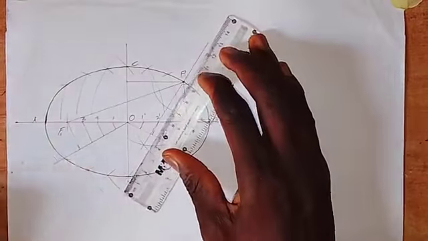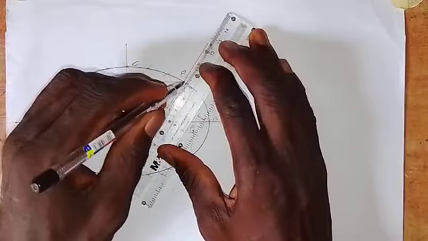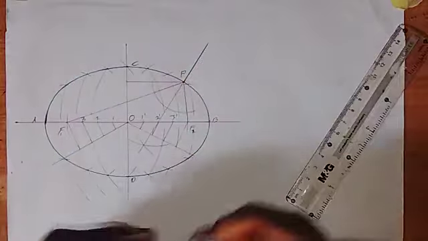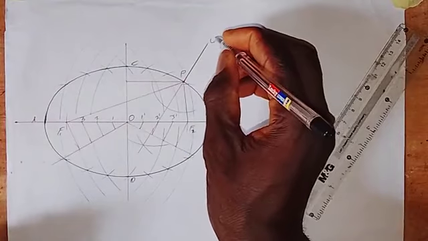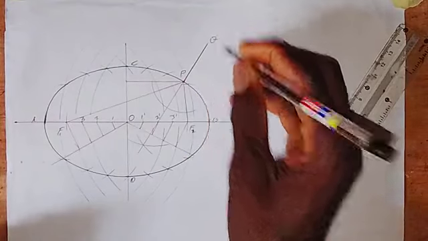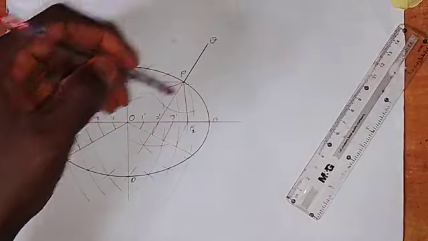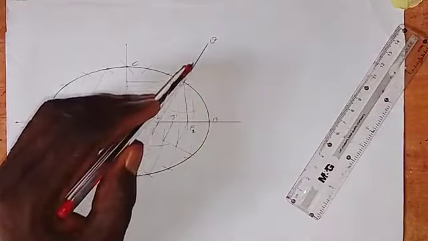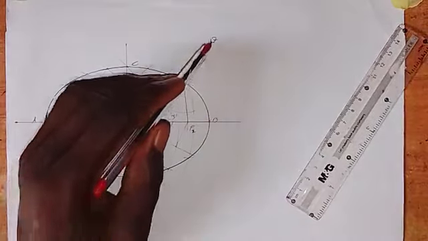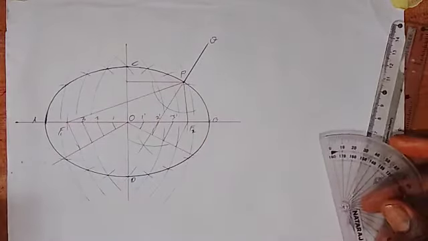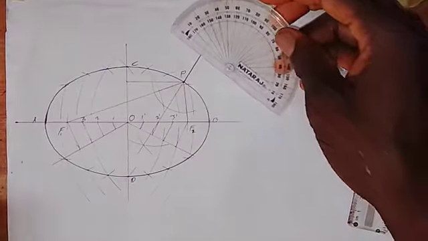This short line that we have here, I'm going to make it a thick line, and this is what we call the normal line. So now we have to draw a tangent to the curve. That is a line that will be at a right angle to this line PQ. A normal is at a right angle to the tangent.